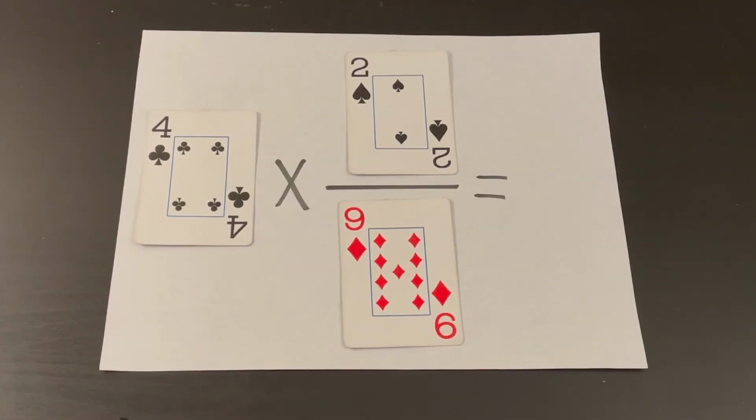After reviewing all, let's play a game. This game is called the poker fraction game. We all know that a fraction consists of two parts, the numerator and denominator. In my game, I will use some numbers on poker cards as the numerator and denominator. And we will do two practices of multiplying fractions by a whole number. So let's see this one. How can we read this number sentence?